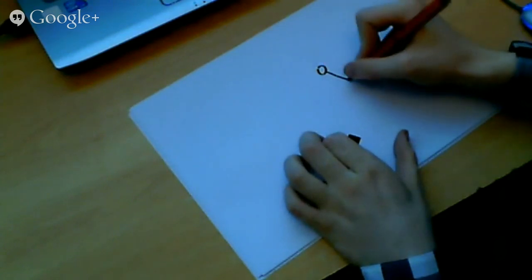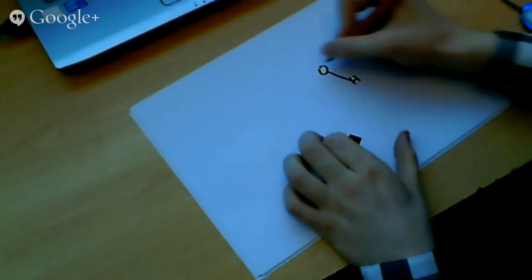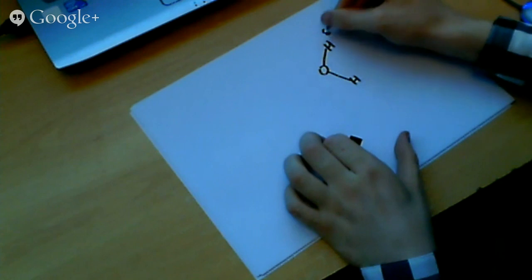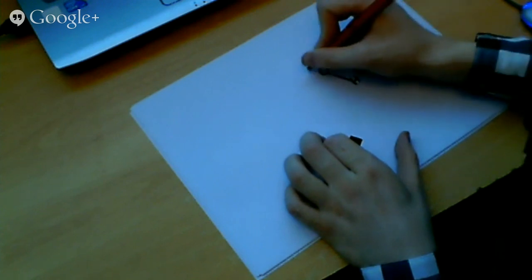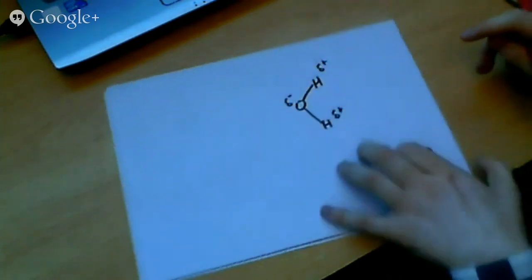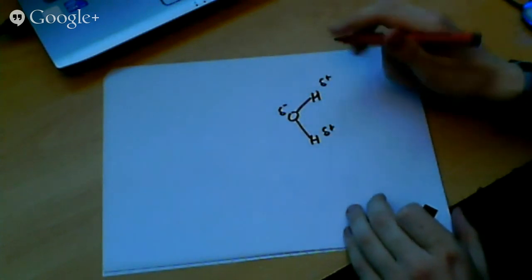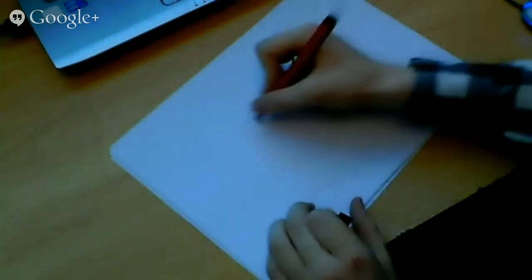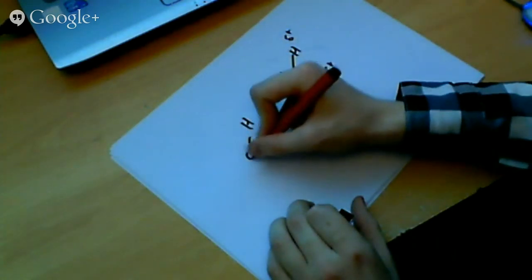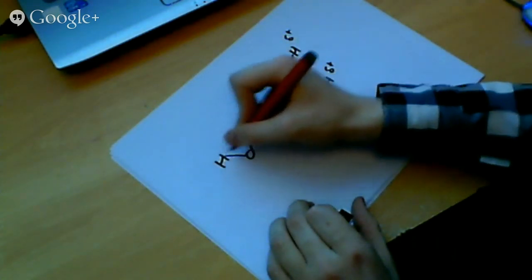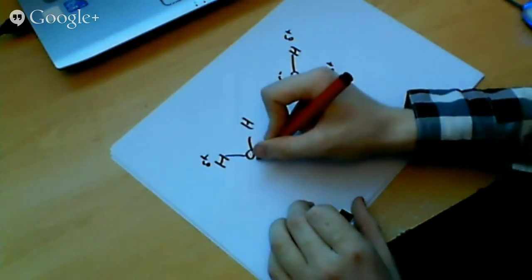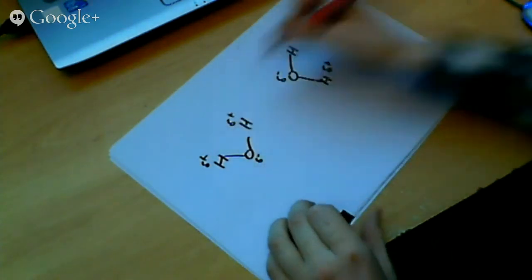Right. Well, basically, water is charged. It has these things called dipoles, so it has charges. These are slight positive charges or slight negative charges. And what happens is, as you know, opposite charges attract.